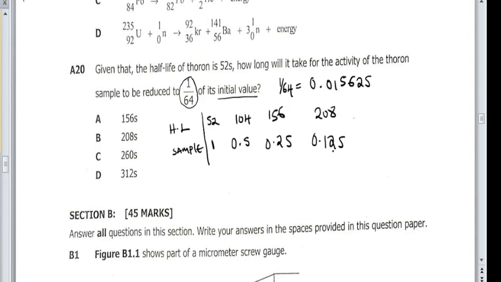This one again will reduce, so 0.125 divided by 2 gives something like 0.0625. From there, you add 52 again to 208, you get 260.